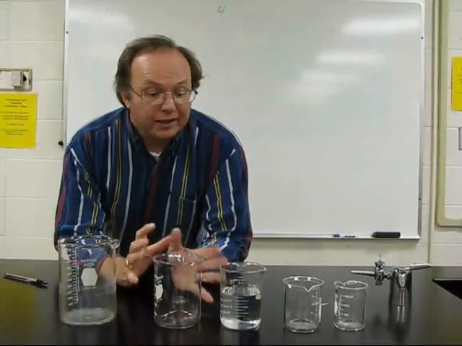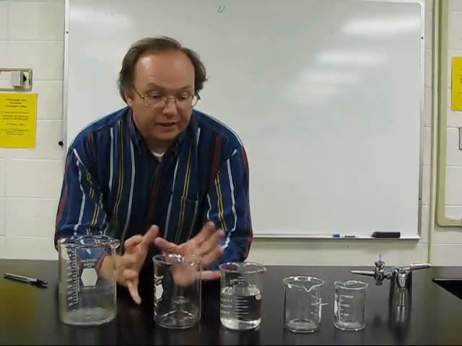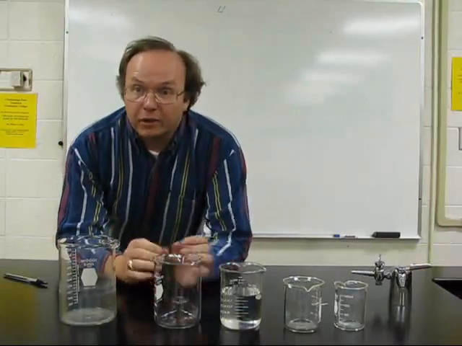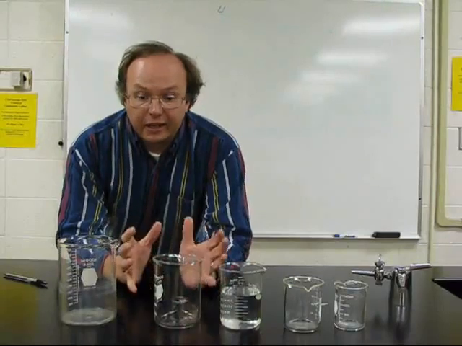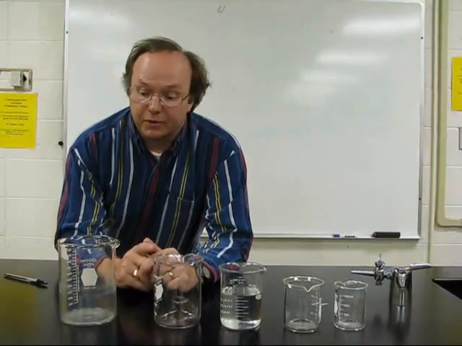All right, in this demonstration we're going to demonstrate using these beakers and some water concepts of relative humidity. Now remember, the relative humidity is the amount of water vapor, individual water molecules, in a given parcel of air relative to the number of water molecules that could be in that particular parcel of air. And it turns out that the relative humidity really depends on the temperature.